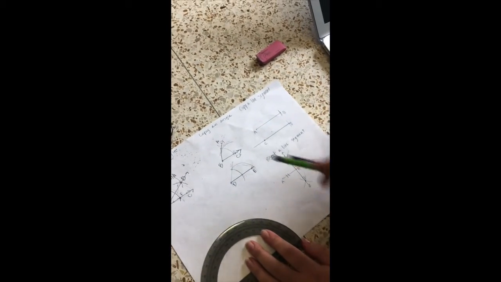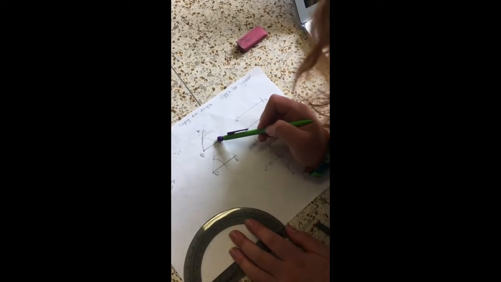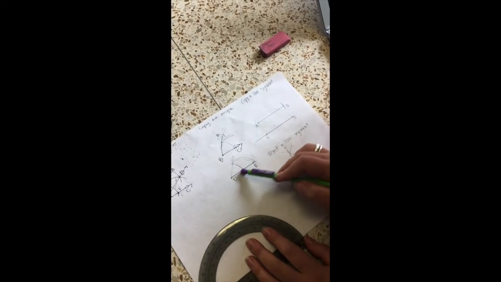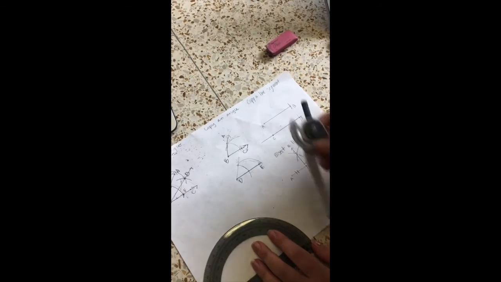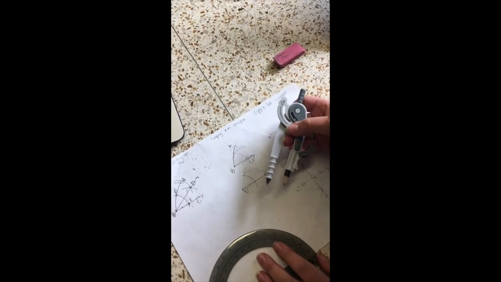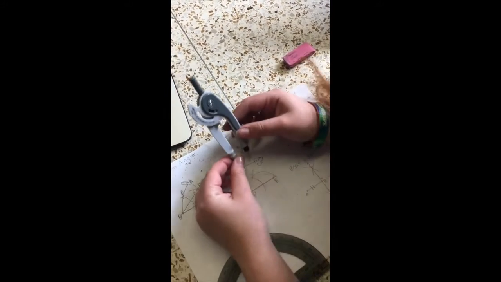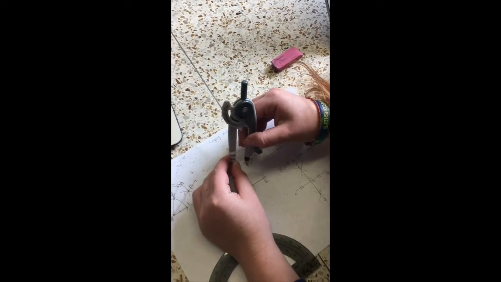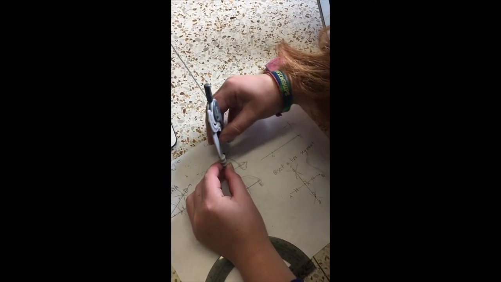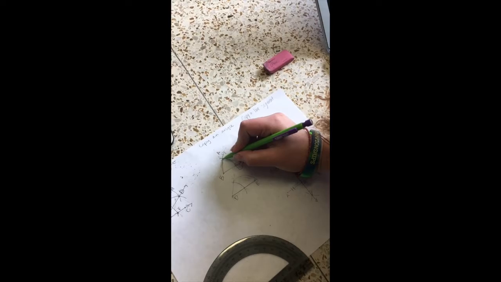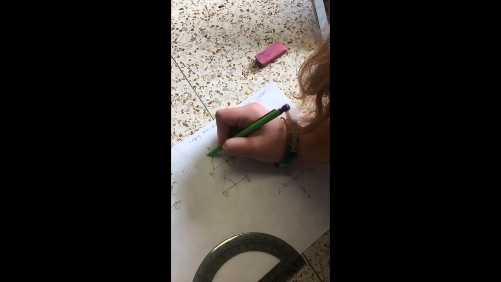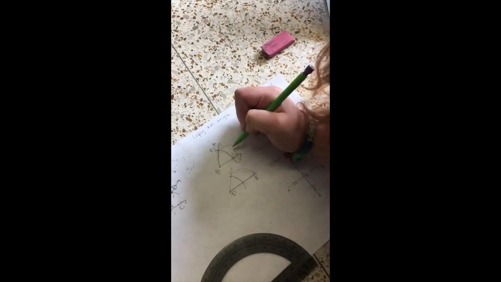This is how you're going to copy an angle. So first we're going to draw the angle that we drew here, A, B, and C. And then we're going to draw this line DE. Our second step is to draw an arc centered at B, which intersects BA and BC at F and G. So we're going to center it on B, and we're going to draw an arc here and here. Now these two new points are going to be called F and G.